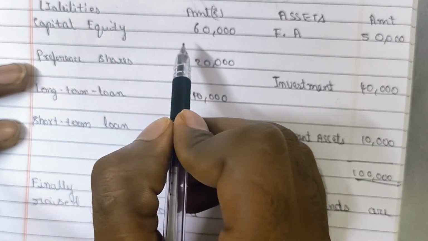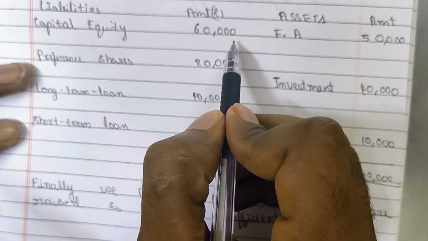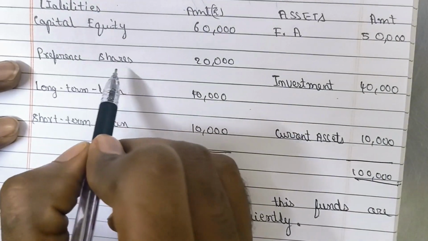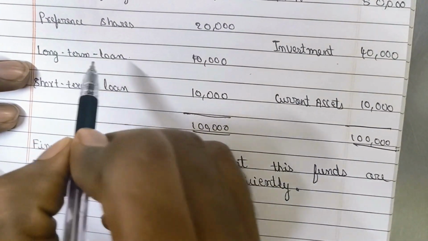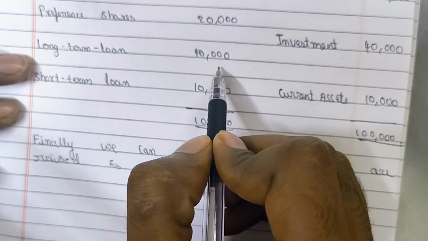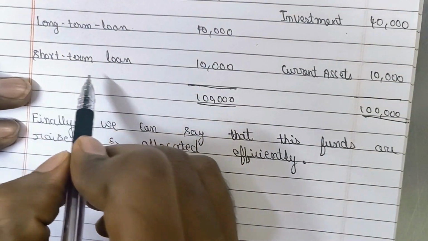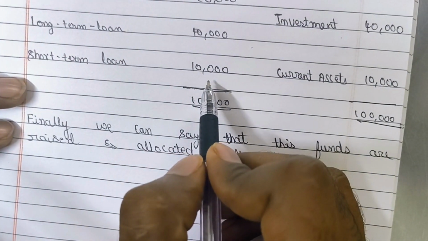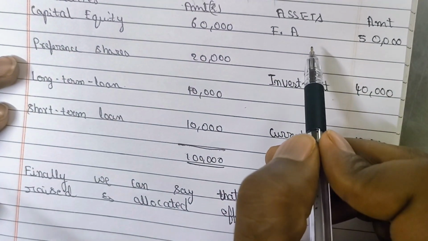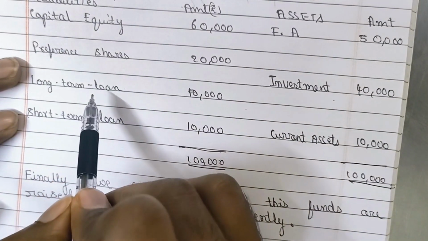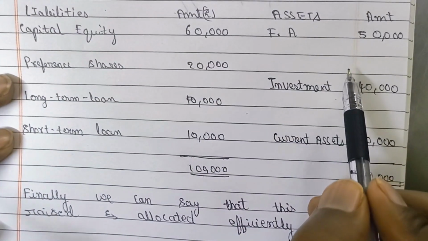By offering equity shares, they raised 60,000 rupees. By offering preference shares, they raised 20,000. By offering a long-term loan, they raised 10,000 rupees. And the remaining short-term loans, they raised 10,000. So now the assets. Here, by using these sources, see how they are allocated into assets.